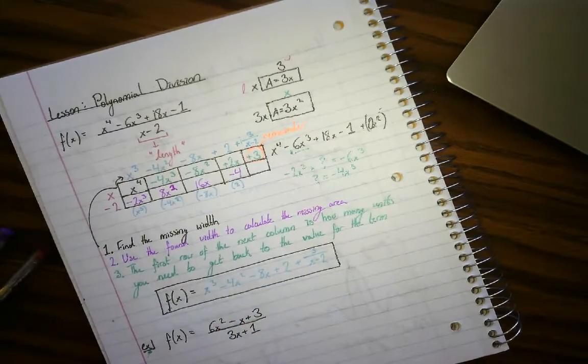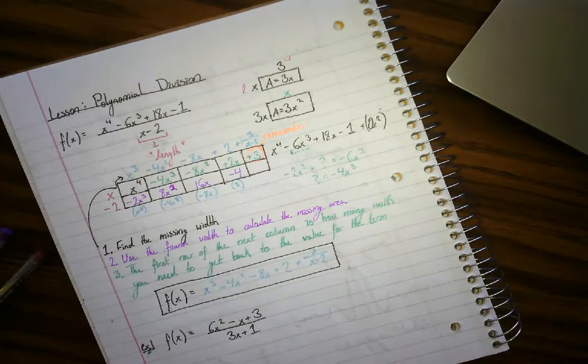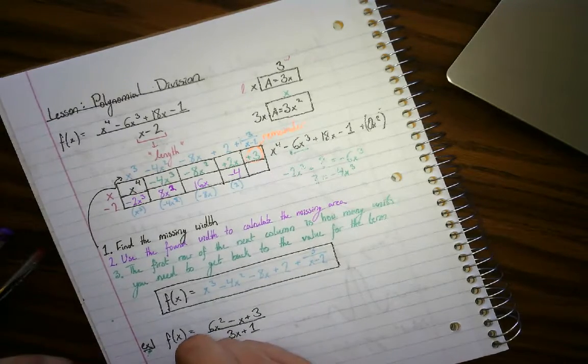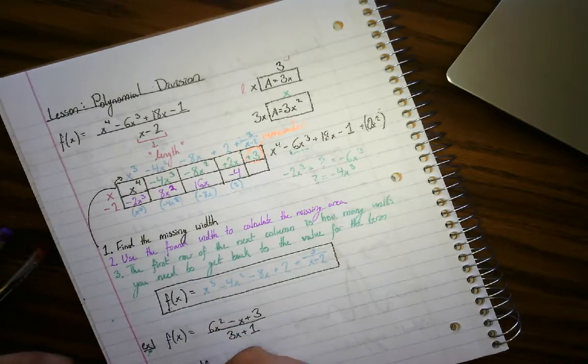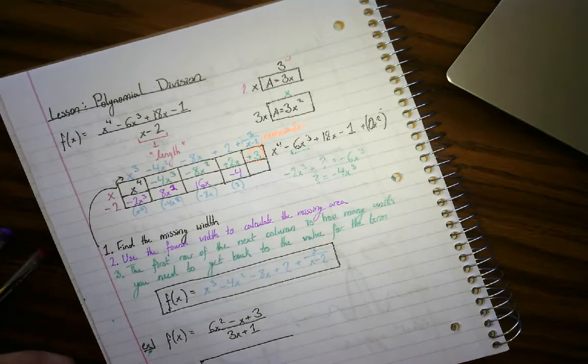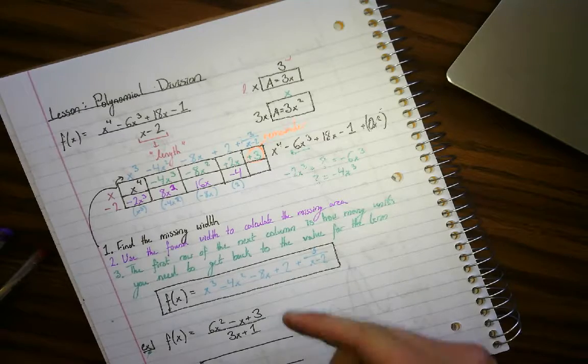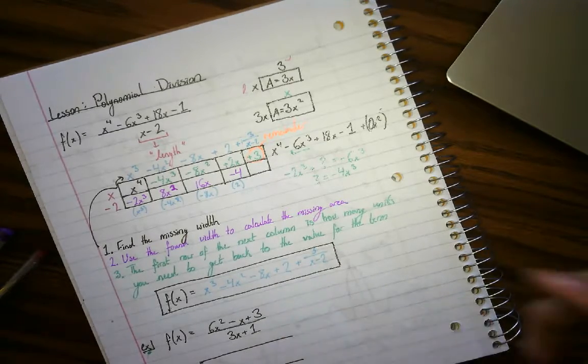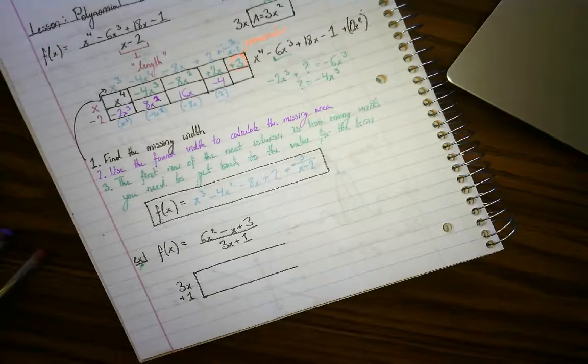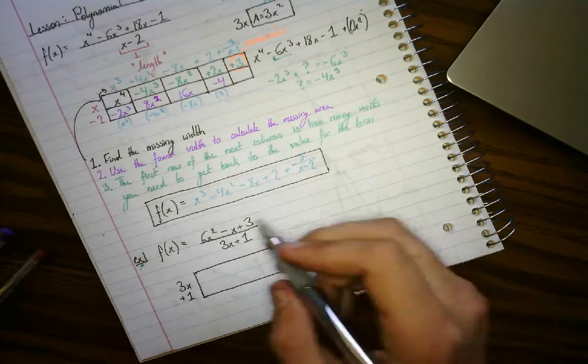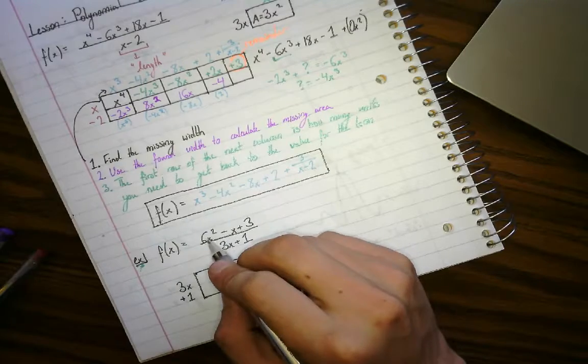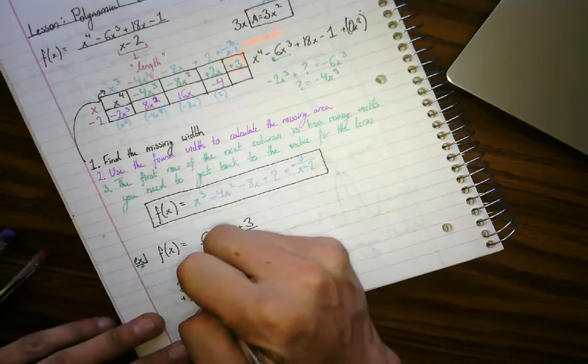So just like the last time, we're going to set up our answers. We're going to put our 3x and our plus 1 as our width. We're going to try to find what this will simplify down to once we divide our numerator by our denominator. So I'm going to try to use the same exact colors here. The first thing we want to do is get our first variable right down here.